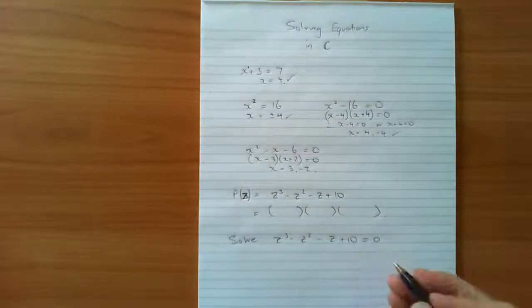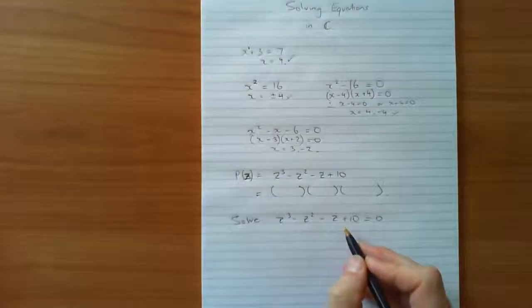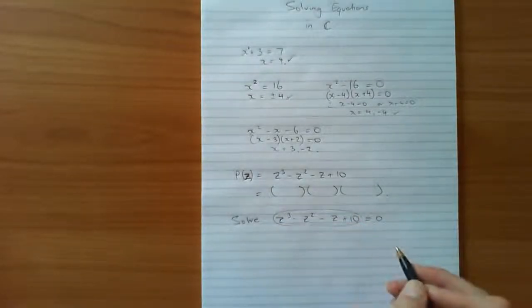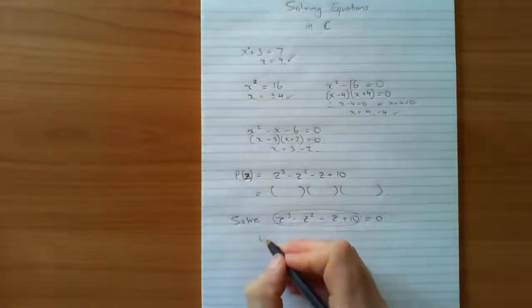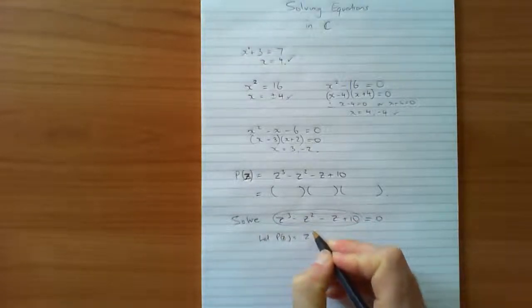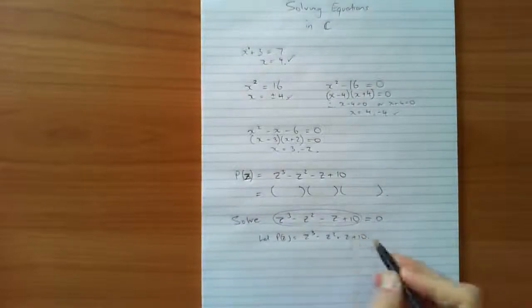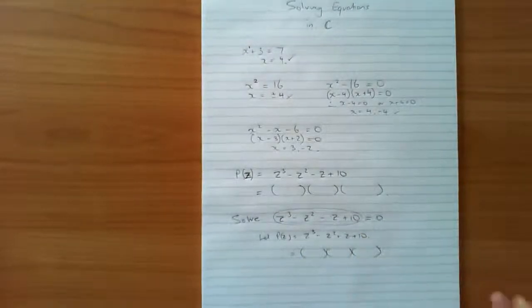And so what we could do now is, our first step, if we were asked to solve this, would actually be to factorize this bit. So in order to give us some notation, we'd let P(z) equal z cubed minus z squared minus z plus 10. We'd do all of that and we'd factorize it and get our 3 factors eventually.